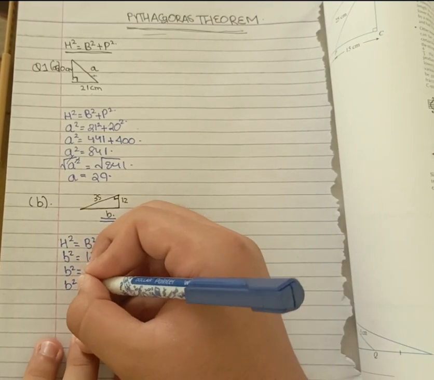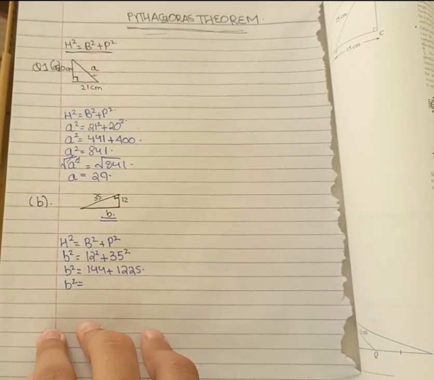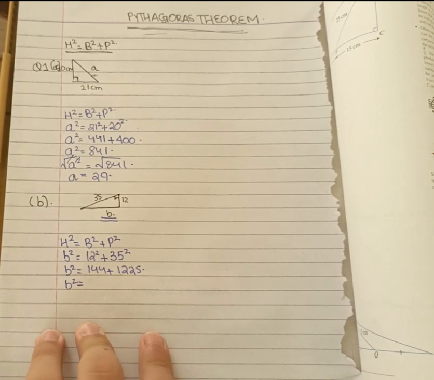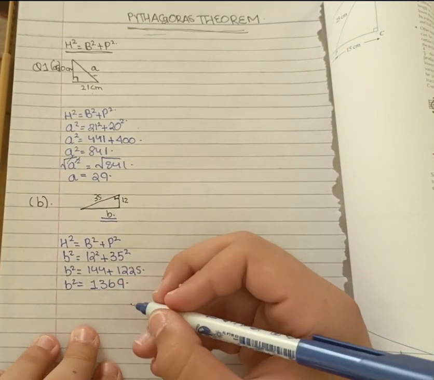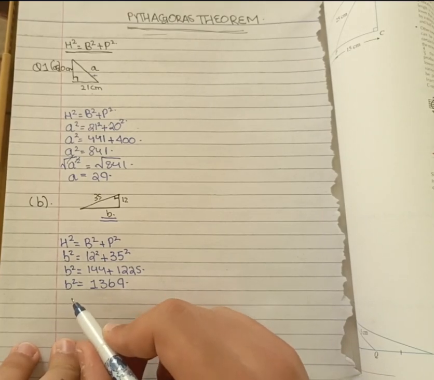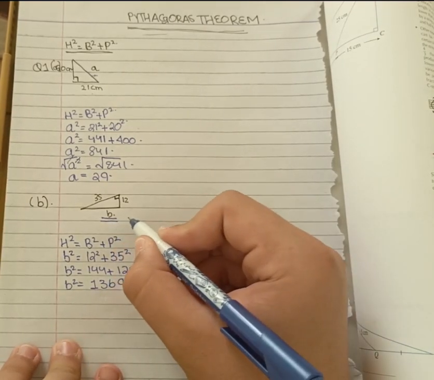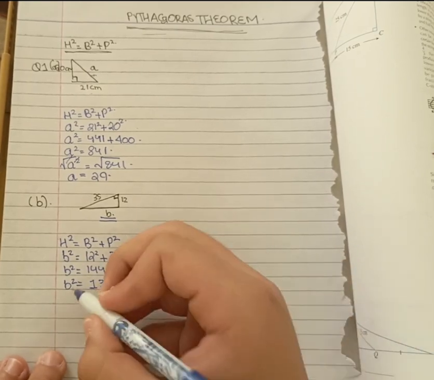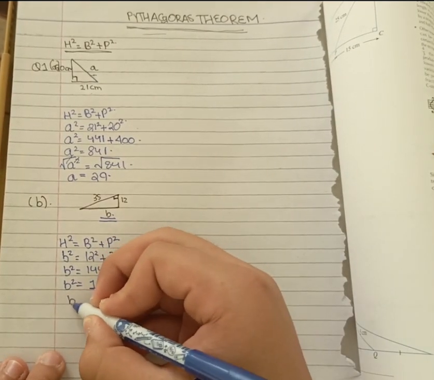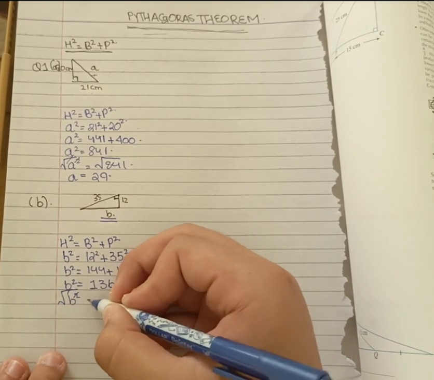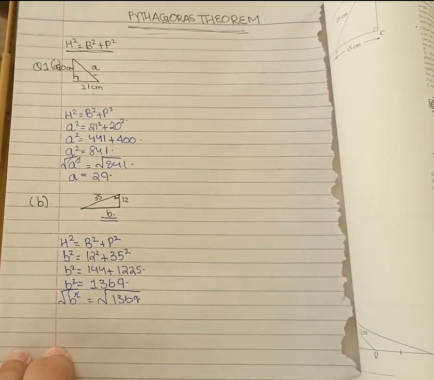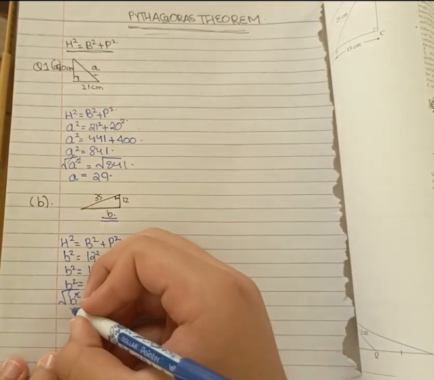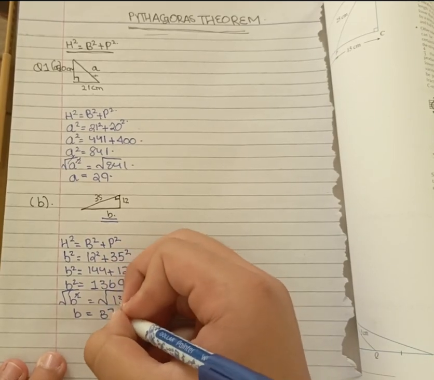Now we're going to add these both. B square equals 144 plus 1225 equals 1369. Now again, as I told you, we only got the value of b square, but we need to find the value of b. So to get the value of b, we need to take square roots on both sides, which means b square equals 1369. Let me just take a square root, and we have got the value of b, which is 36.